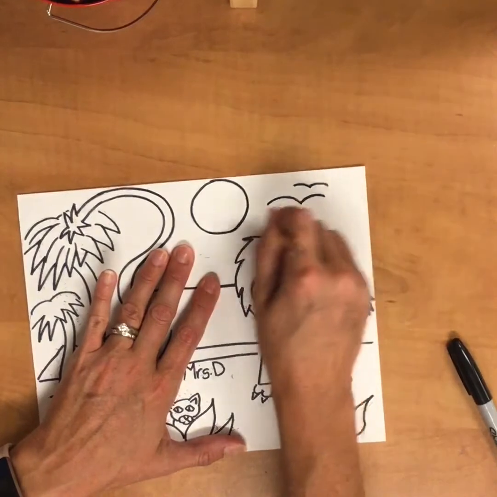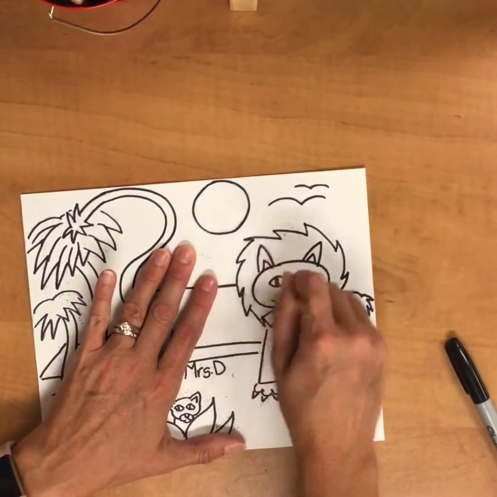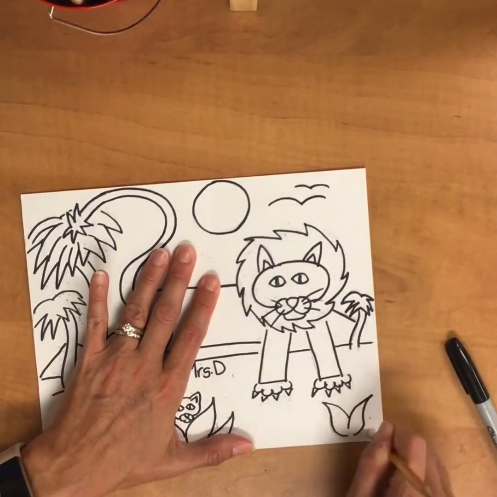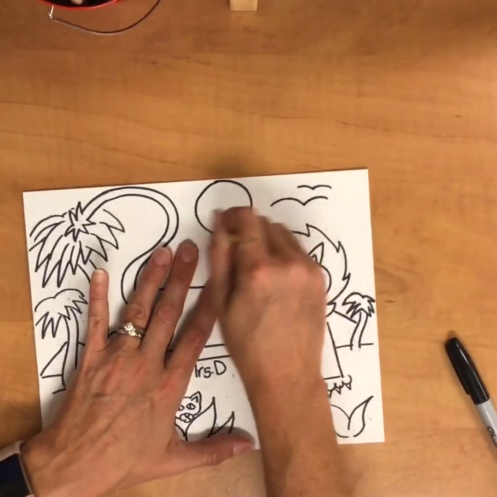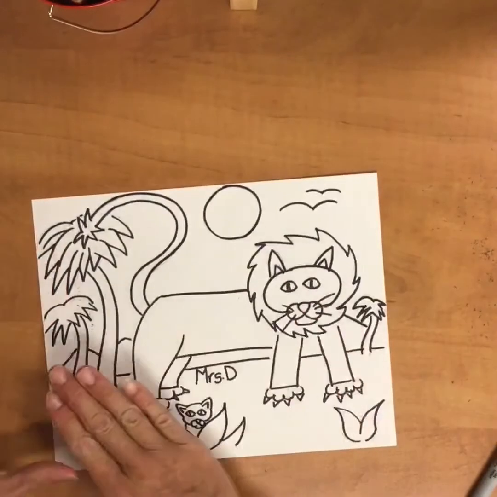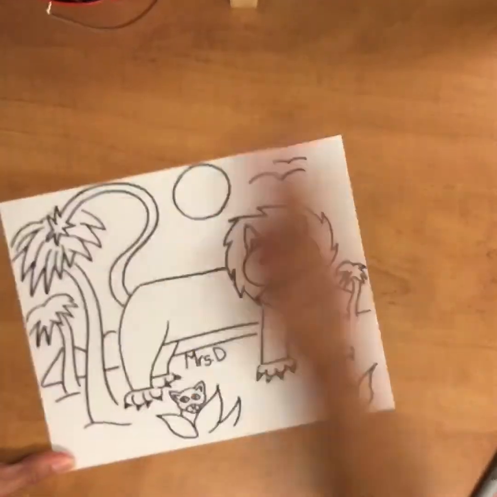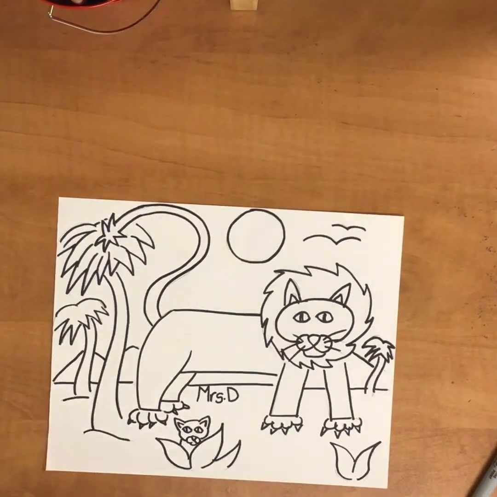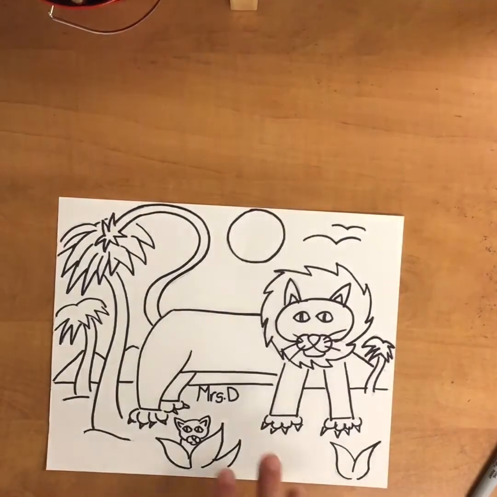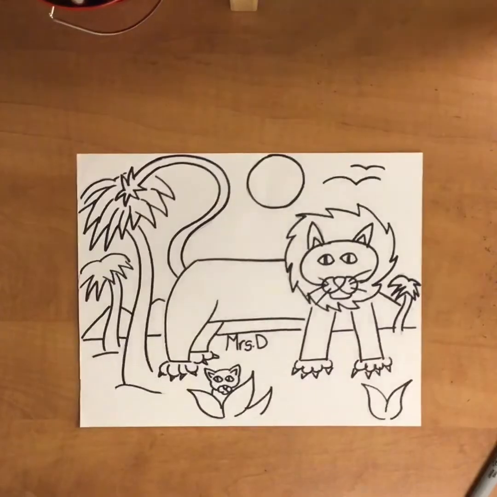So this is our second day. We're finishing tracing. We're erasing all the pencil lines that we didn't quite make black Sharpie with, and then just kind of sweep those off so it looks a lot neater. And then you're going to add color. Now you guys can choose if you want to add color with color pencils, markers, or crayons. And I want to see some nice coloring.